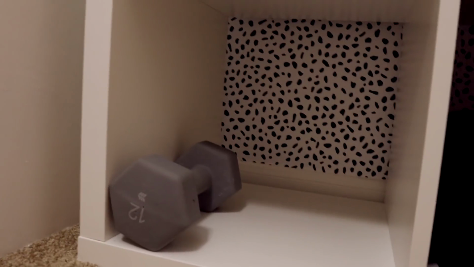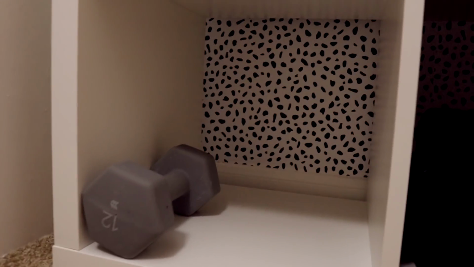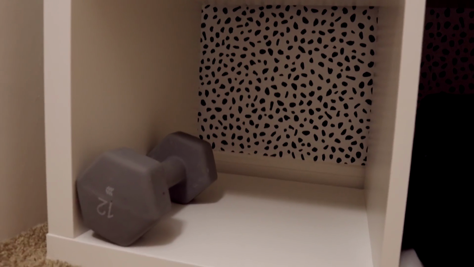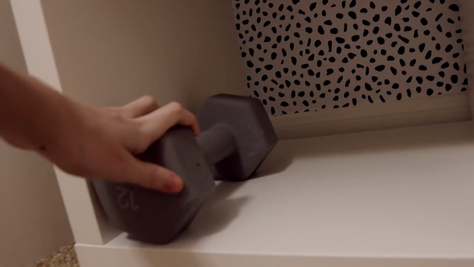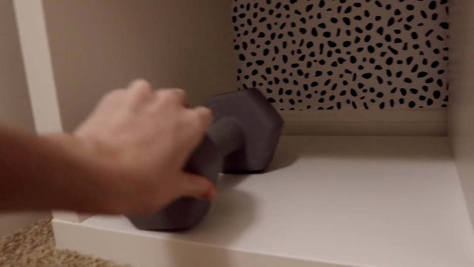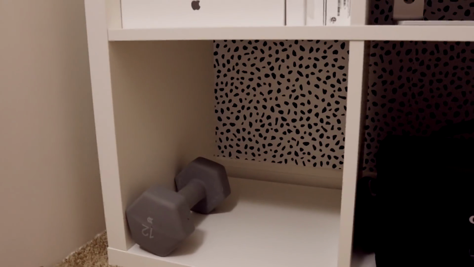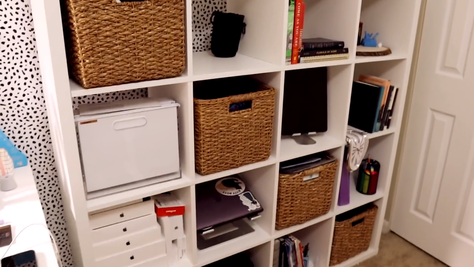And then the last cube holds weights. I don't have all the weights moved in actually, so some of the weights are still in the car, but for some reason this is the one weight that made it in, and so this is where all the weights will go whenever we get them all out of the car and move them there. So those are all the home weights. And this is the entire shelf from IKEA.